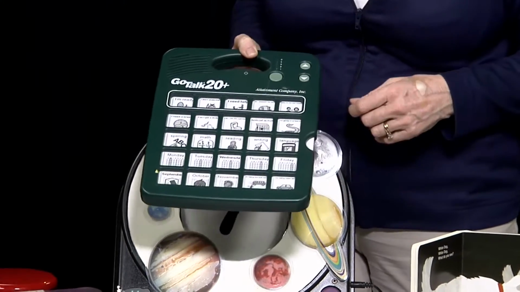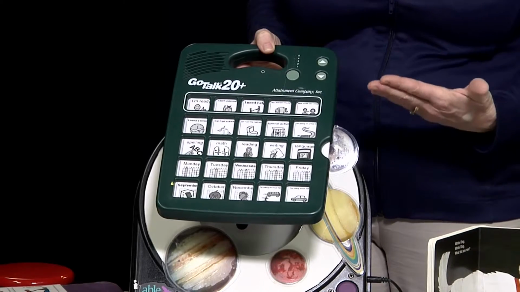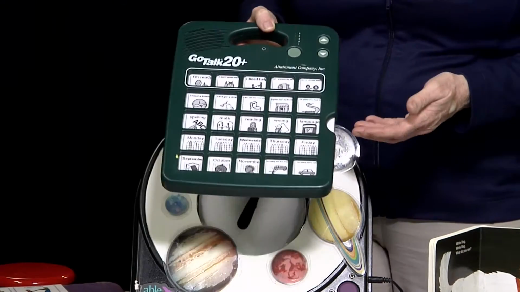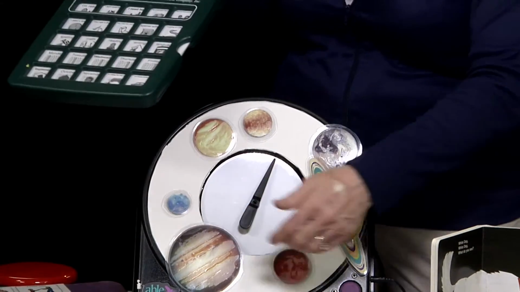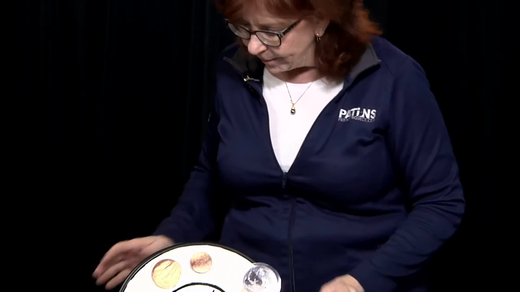I'm ready to work. The student is ready to work. So instead of just passively putting something in front of a student and saying, push the button, which makes no sense to anyone for any purpose, I would say something like, I would say find Venus, or what's next, because it's random, we don't know.